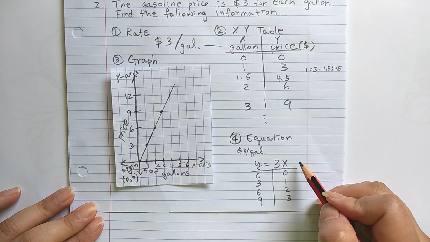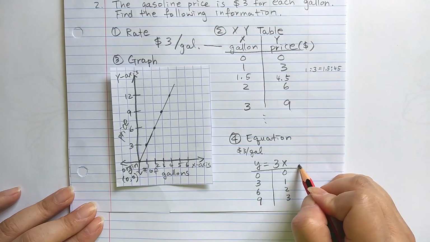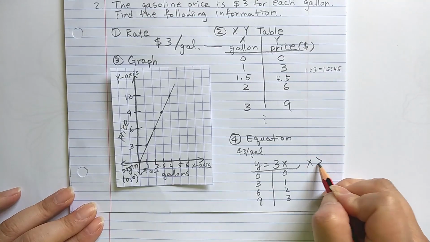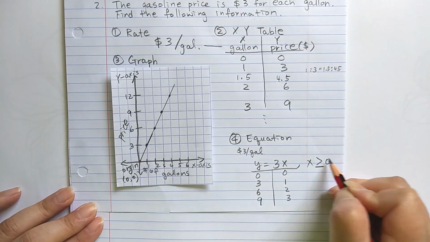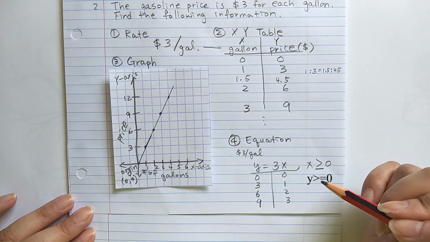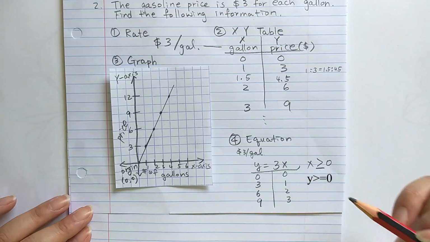And in this case, x never goes negative, so y is equal to 3x, and x is always greater than or equal to 0. We'll talk about a lot more other graphs and other equations in the next video.